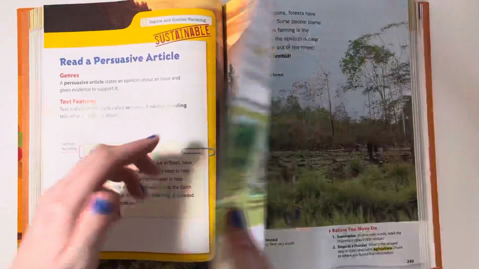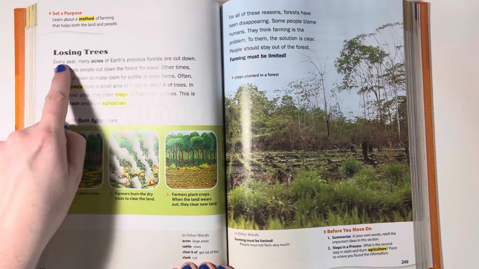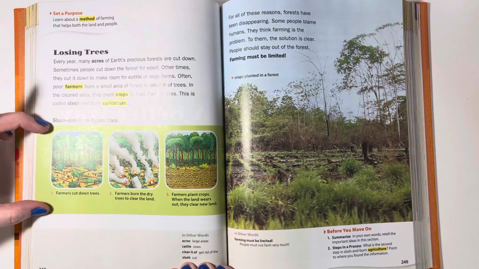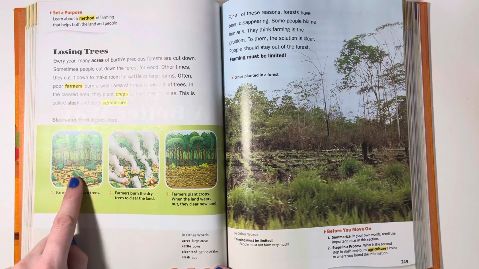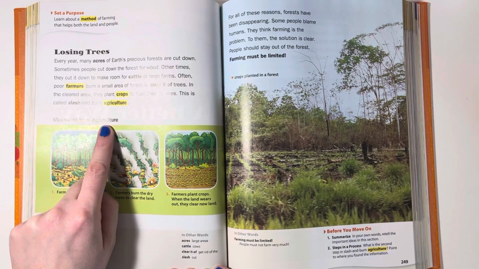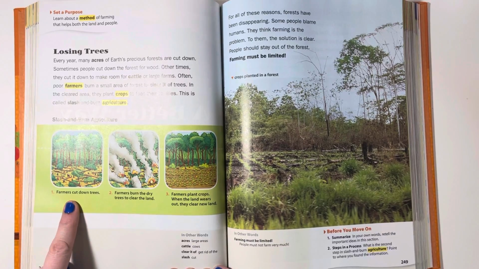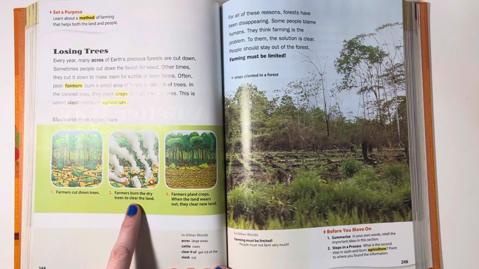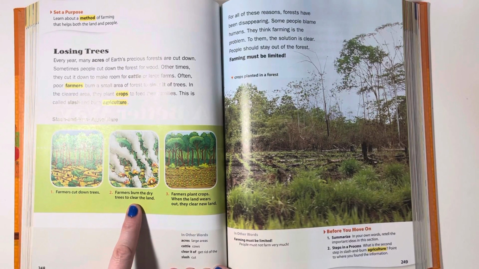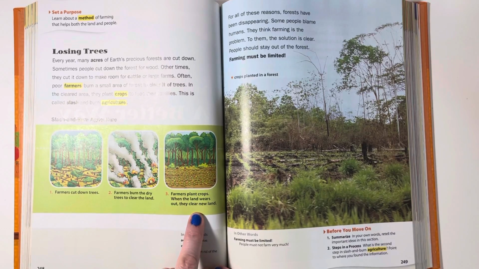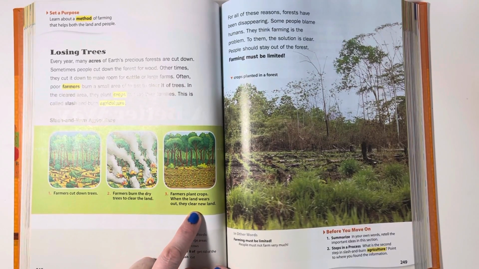If you come over here to this page, though, you can see here's a section heading, right? Here's a section heading. This is going to tell us the pictures are slash and burn agriculture. So it gives us a picture and then a caption. So right here, farmers cut down trees. Farmers burn the dry trees to clear the land. Farmers plant crops. When the land wears out, they clear new land.